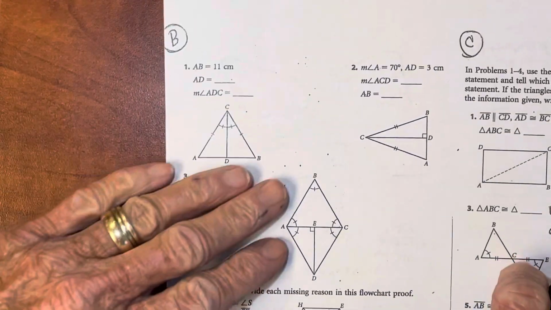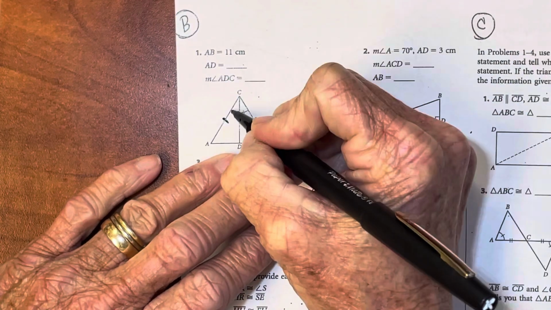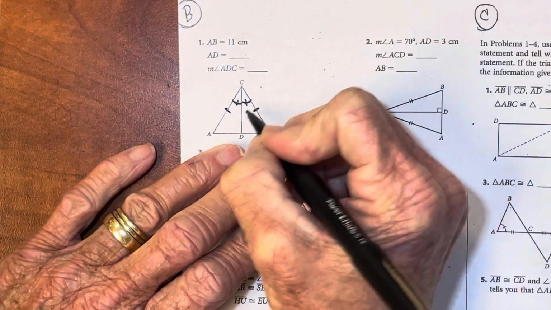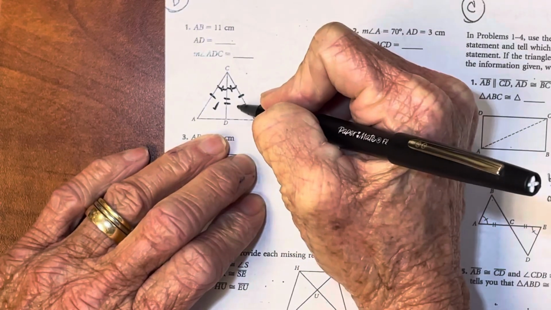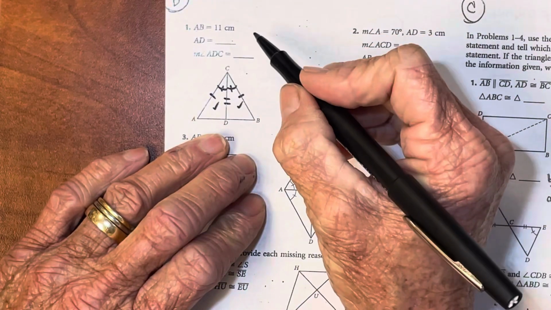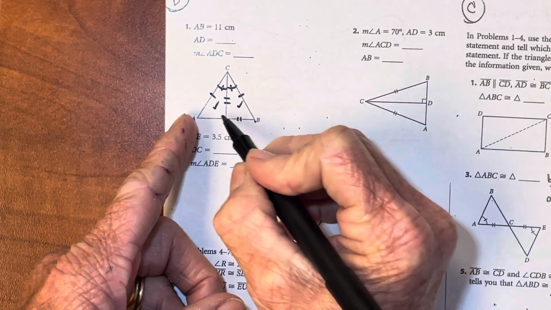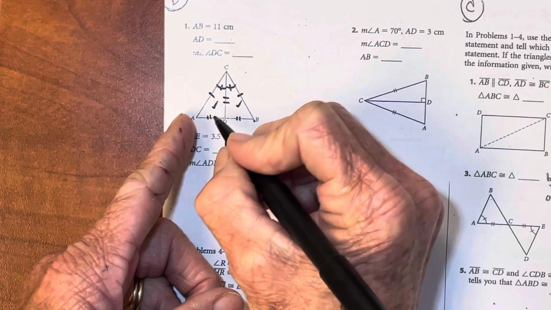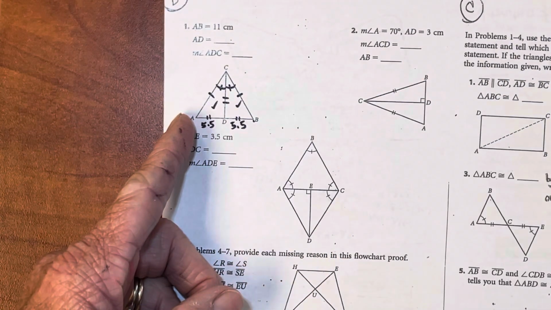All right, finding the missing values, I can see that I've got a pair of sides and a pair of angles, and I know those two triangles share those sides, so I know that these two triangles are congruent to one another, so all of the corresponding parts will be congruent. If this whole thing is 11, and these two pieces are equal, cut 11 in half, and each of these will be 5.5 and 5.5.